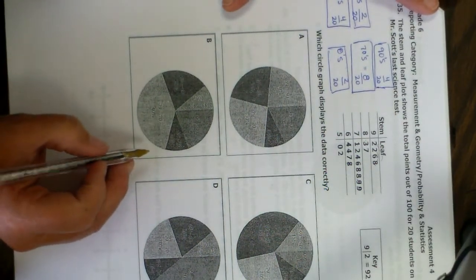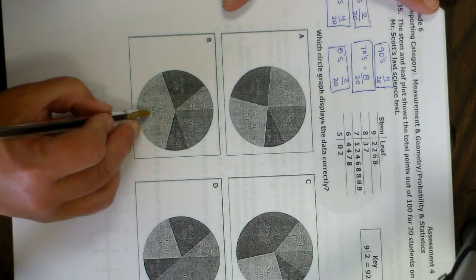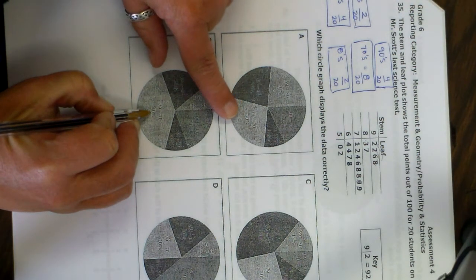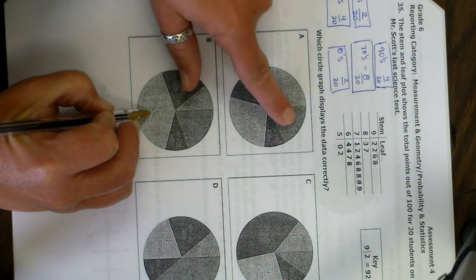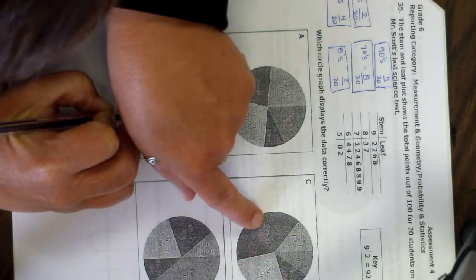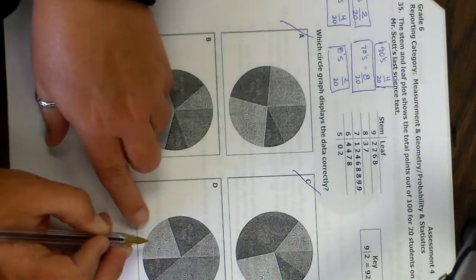70s at the largest percentage. Let's see, a 40% here for 70s. 30, 20, 20, 20, 3 the same. Nope. 70s is 20, but that one's 45, so no. Those graphs are hard to see, aren't they?